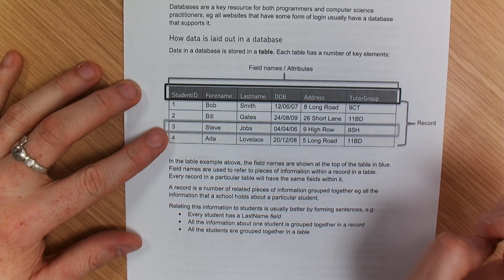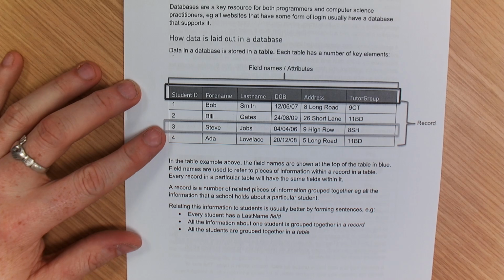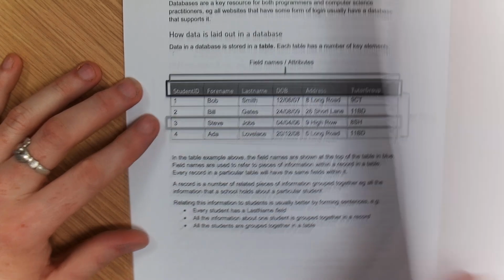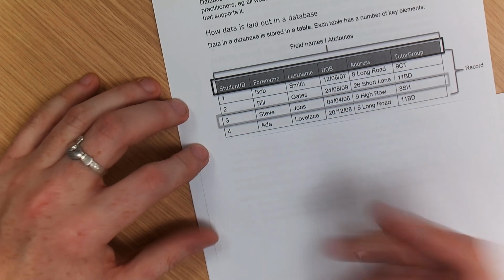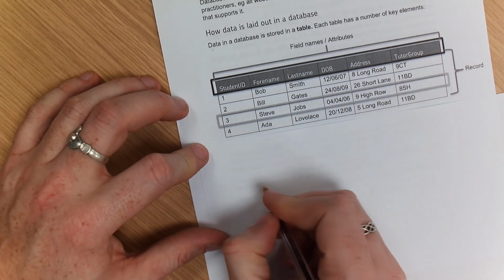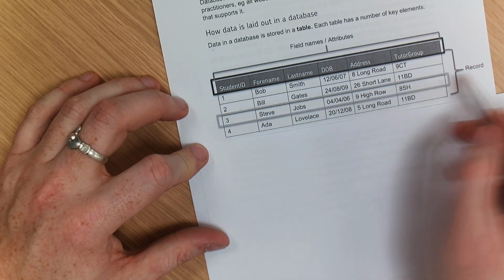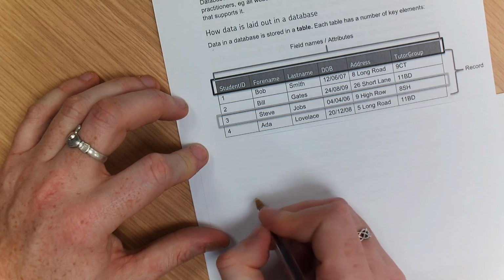So think about when you learn about records, when I had to teach you programming about records and you had to create new records. Let me just give you an example here. When you were coding, let's say this record is a student.